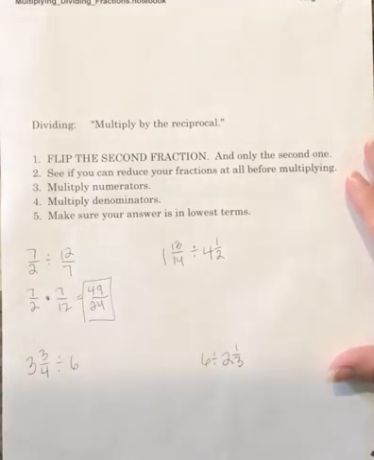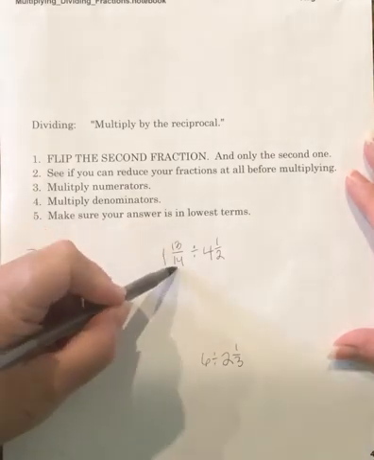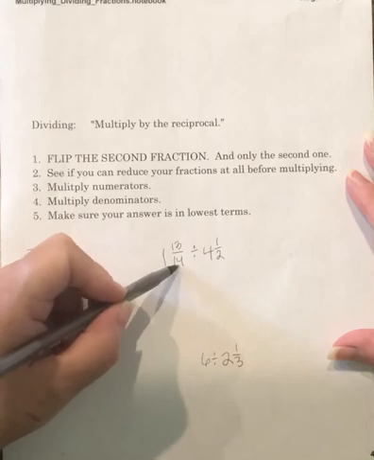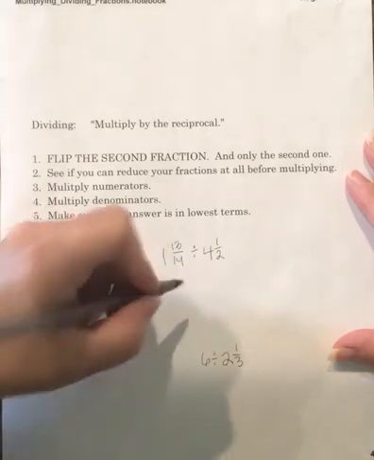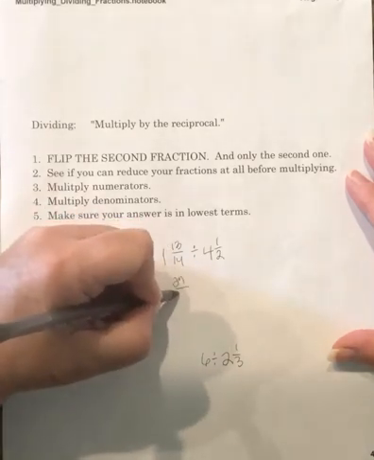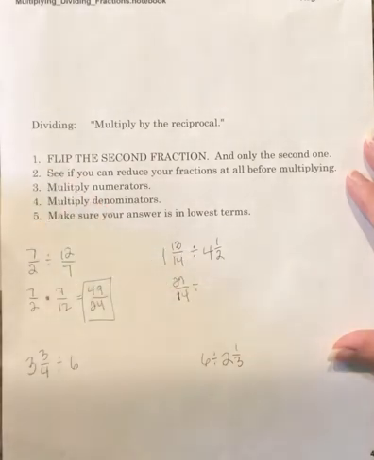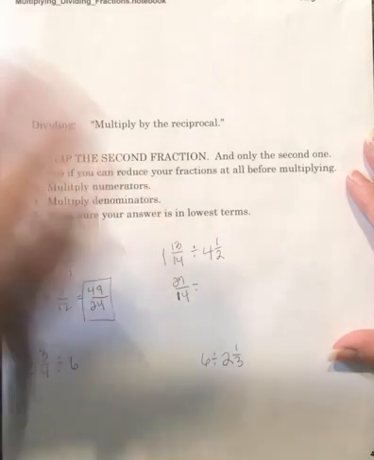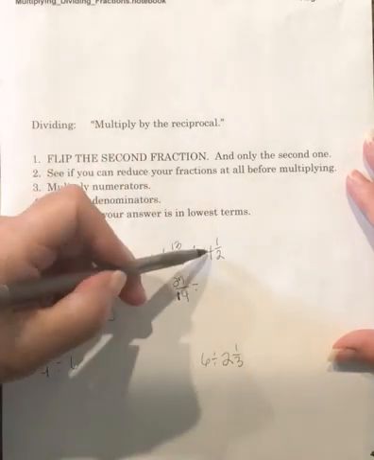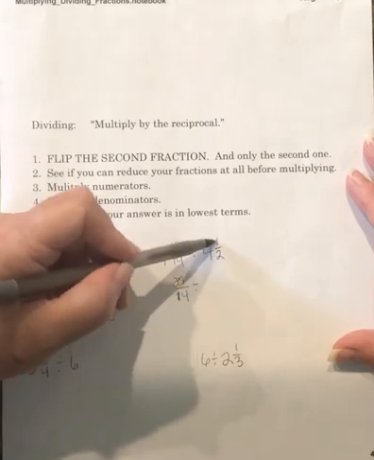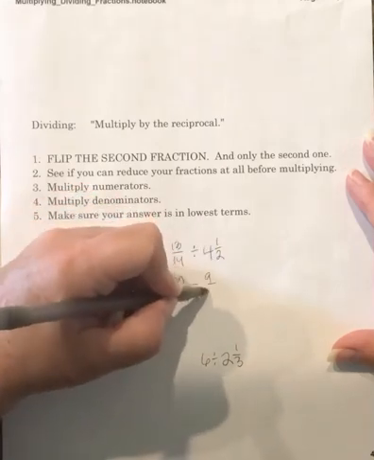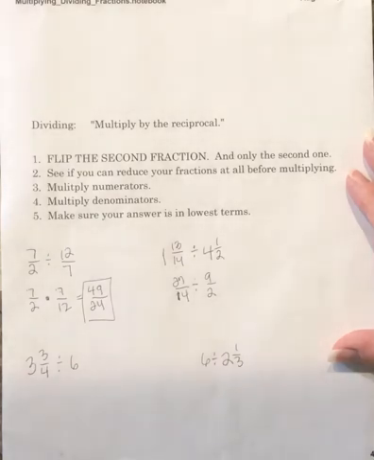Here I have some mixed numbers, so I have to change them to improper fractions before I can do anything. 1 times 14 is 14. 14 plus 13 is 27. I'm still going to keep this division for now because I don't want to try to do too many things in one step. That's where I'm going to make a mistake. 4 times 2 is 8, plus 1 is 9. So I changed my mixed numbers to improper fractions.